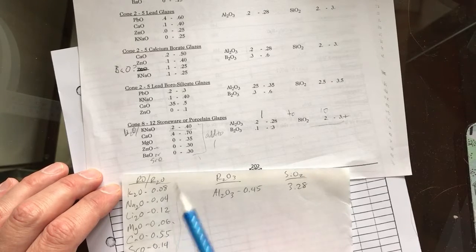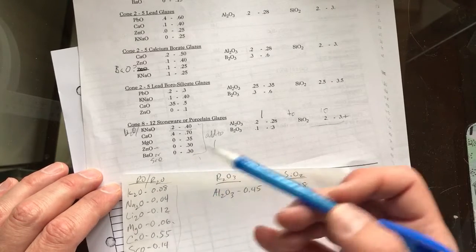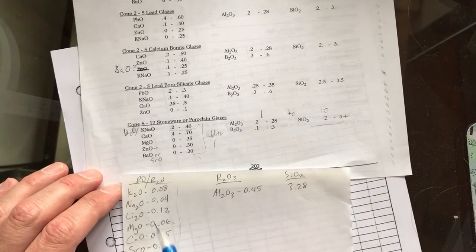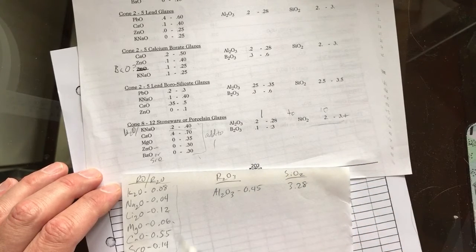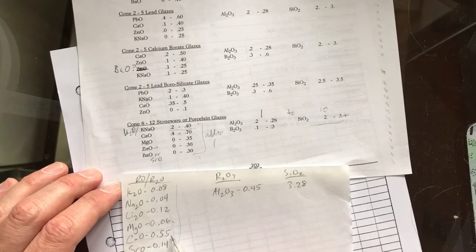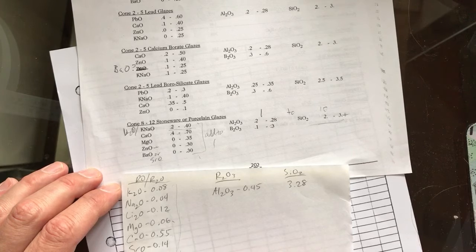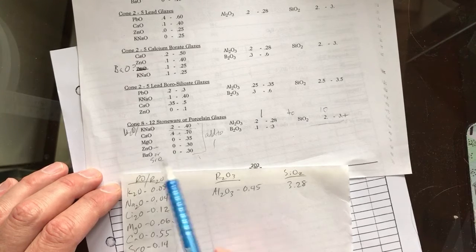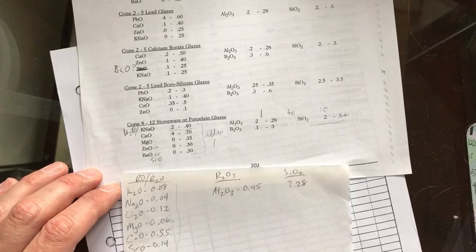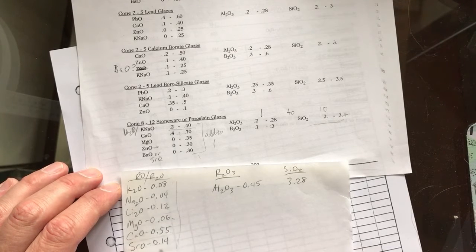And magnesium, you can have some or none. It doesn't really matter. Calcium, you can also have some or none. You probably do want to have a little calcium. Most glazes are going to have at least calcium in there, and I have 0.55. And then the barium or strontium, people aren't using barium so much, so they're subbing it for strontium. And this I'm going to have 0.14 strontium.